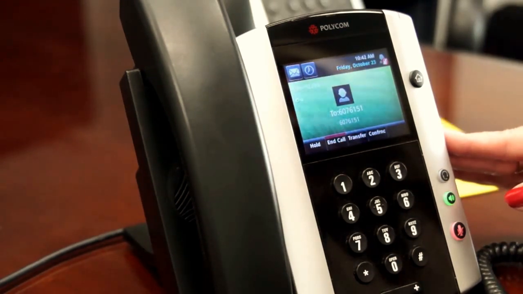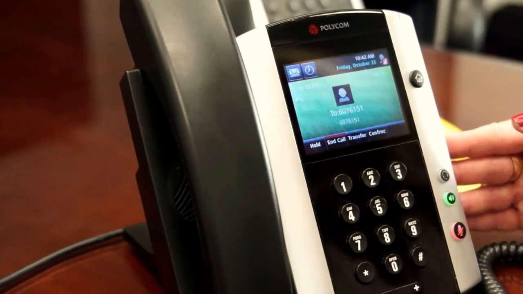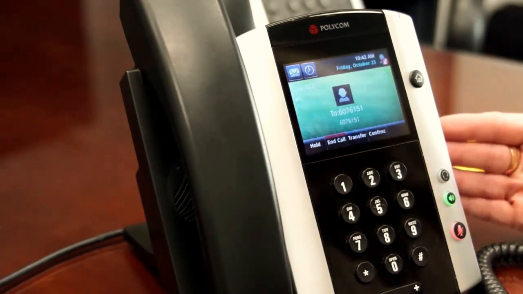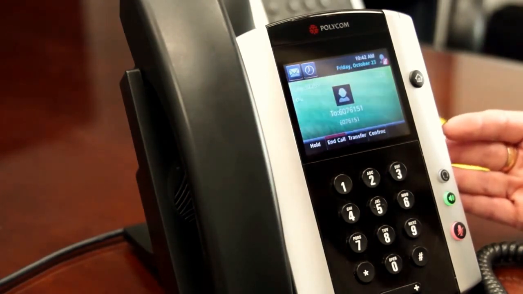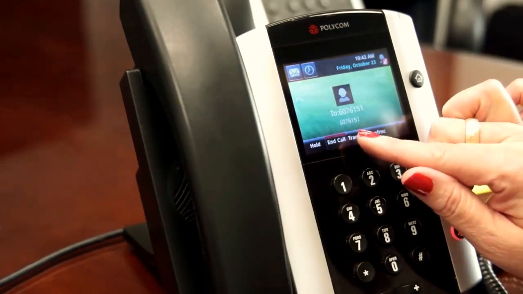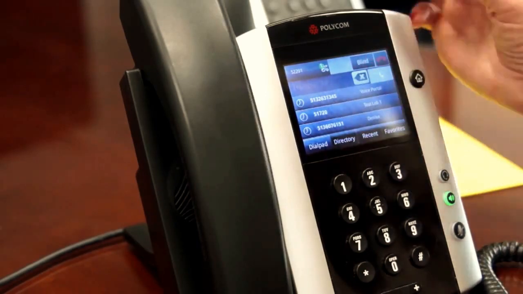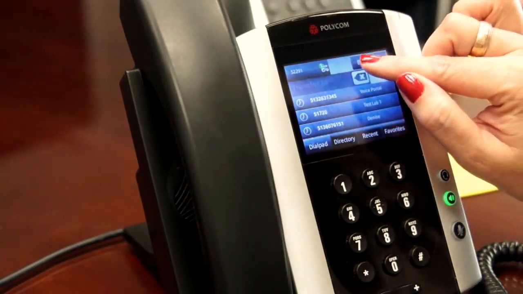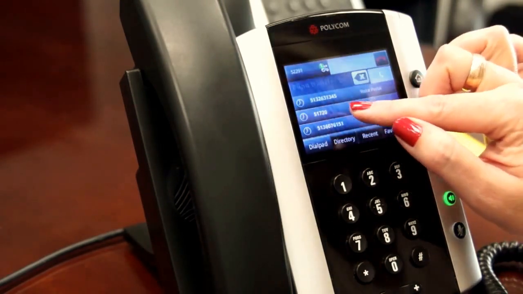So maybe the other party lets you know, hey, I'm expecting a call from so-and-so, when they call in, send it right through. That would be considered a blind transfer. You're not introducing the call. So to do that, you're going to just simply tap your transfer key, and then you have a blind soft key right here at the top of the phone.